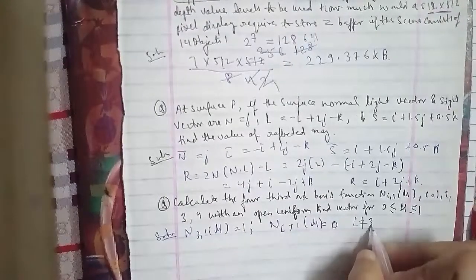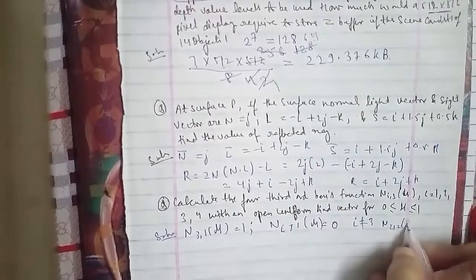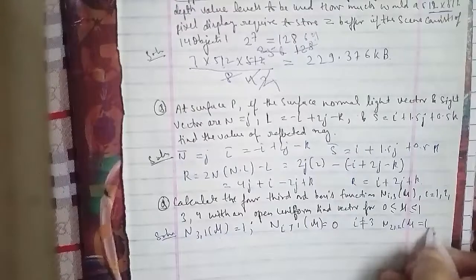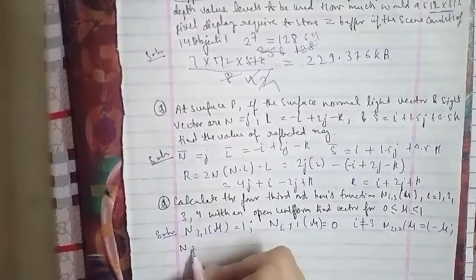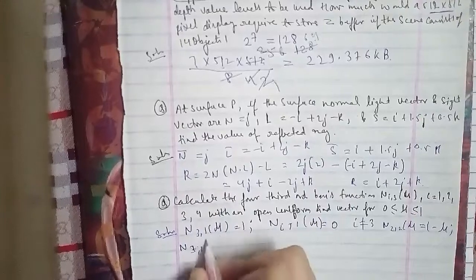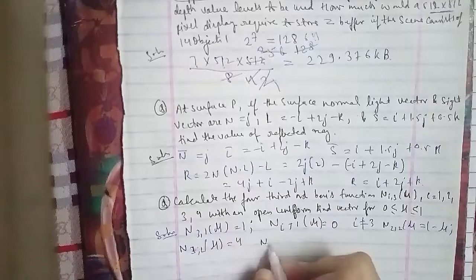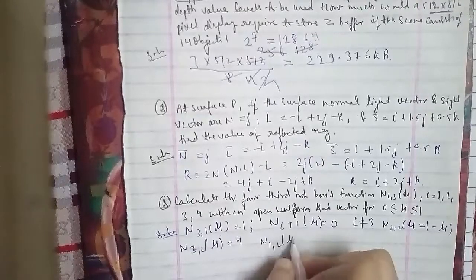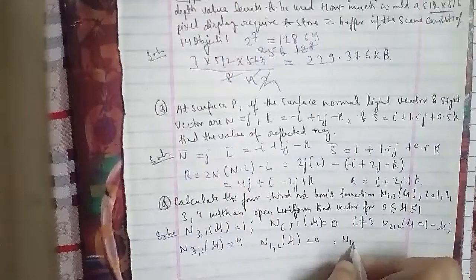So here, the other one, N(3,3)(mu) is mu squared over 2, and N(2,3)(mu) equals mu(1 minus mu) plus (2 minus mu) over 2.